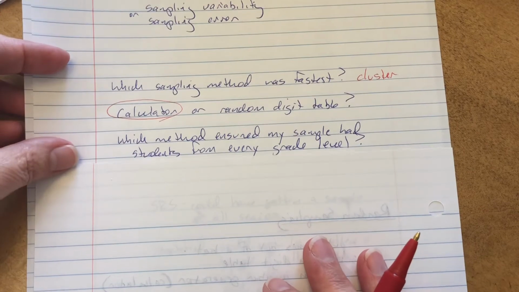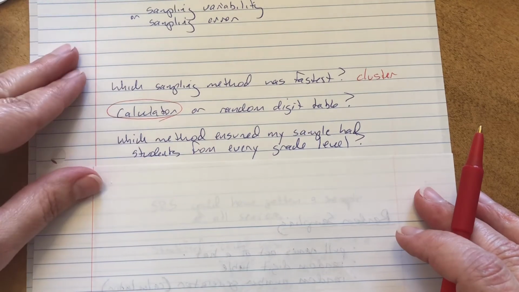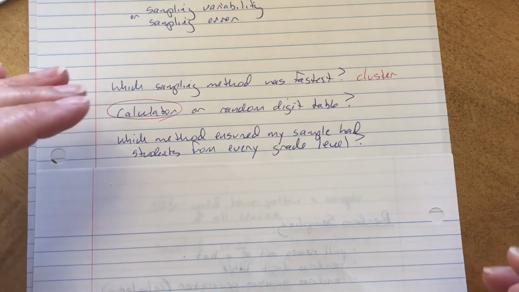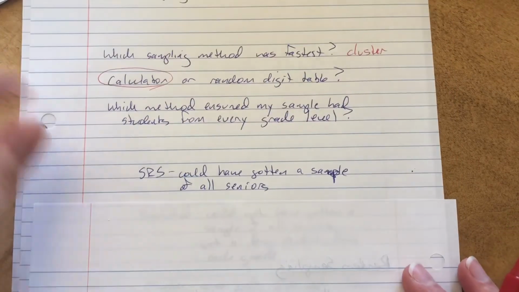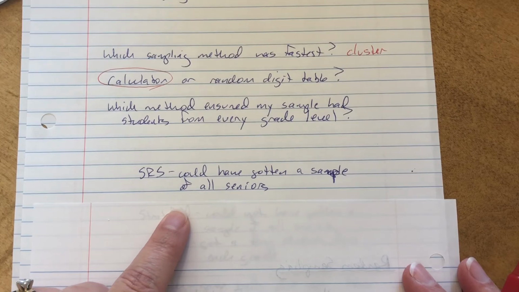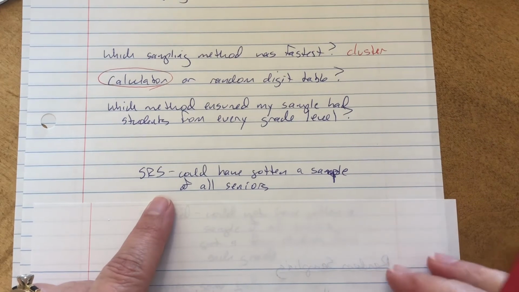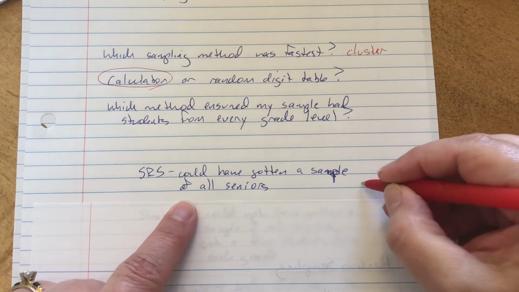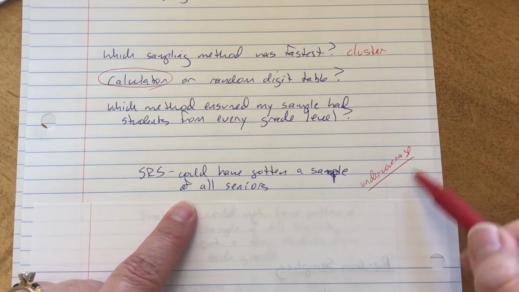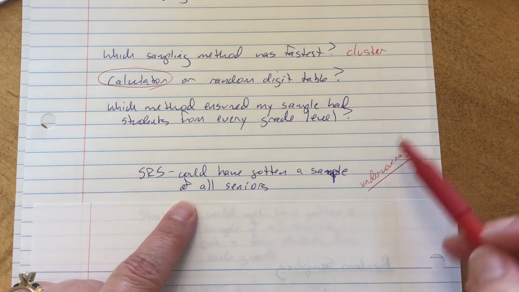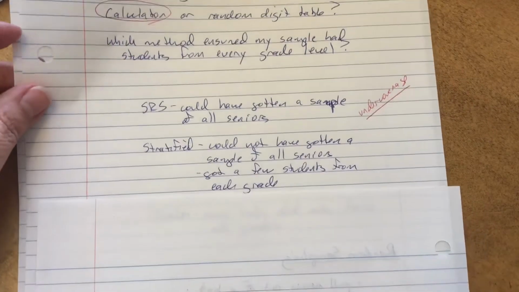Now, which method ensured that my sample had students from every single grade level? Well, the SRS, I didn't look at the grade level, but if I did an SRS, I could have conceivably had a sample of all seniors. So I might not have had freshmen, sophomores, juniors, or everybody from every grade level. I could have had everything except freshmen, okay? So this might lead to undercoverage. Okay, no fault of our own. We used a random sampling method, but if my sample only had 1 or 2 classes in it, I could have had undercoverage, okay?